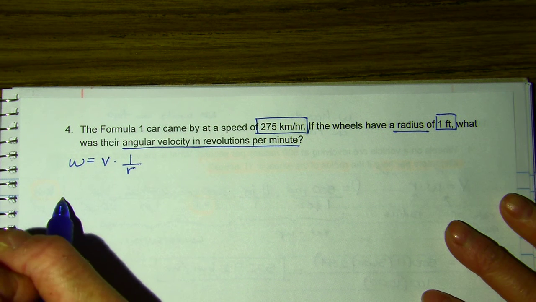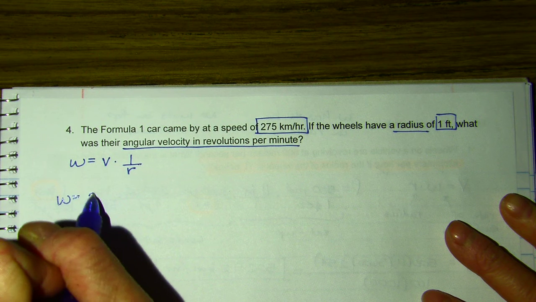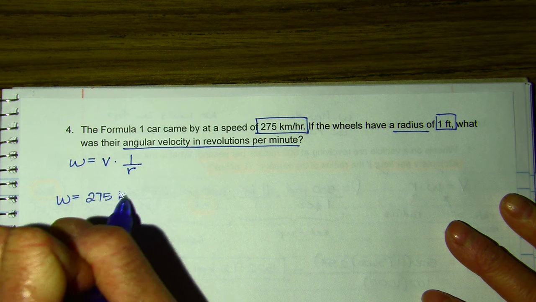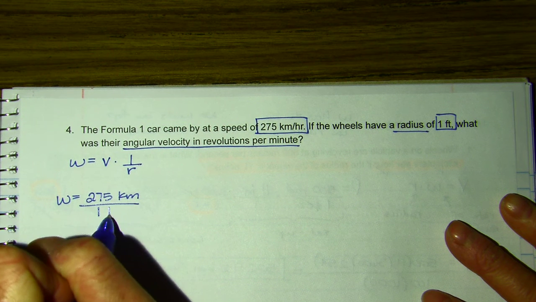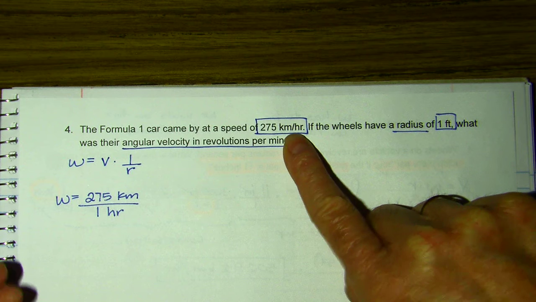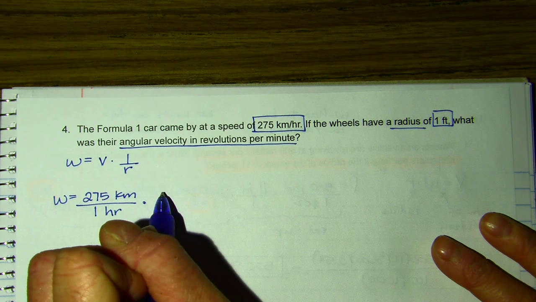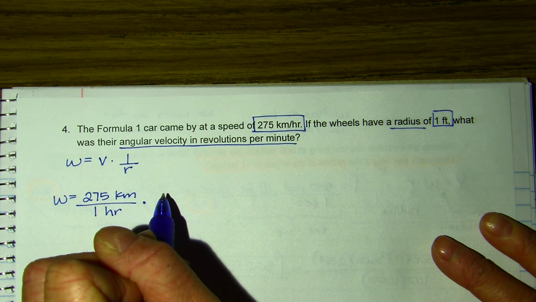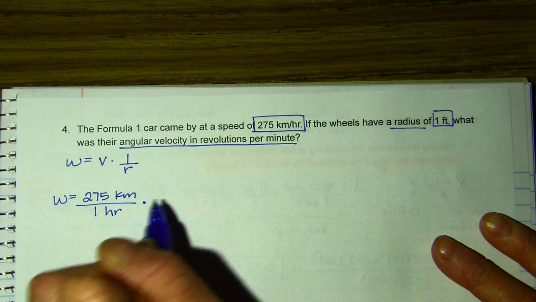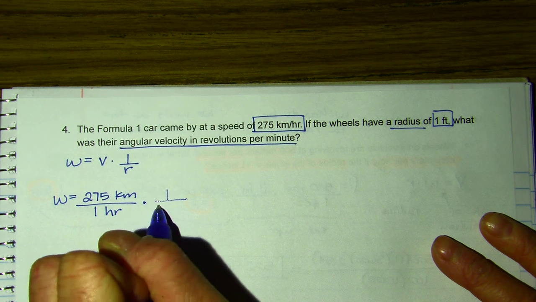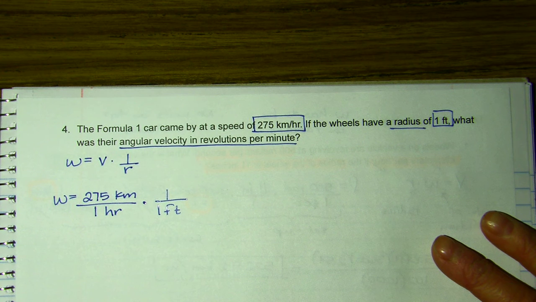So here we go. I have 275 kilometers per 1 hour. That's what I have so far. Times my radius. So I have 1 over my radius, which is 1 foot.